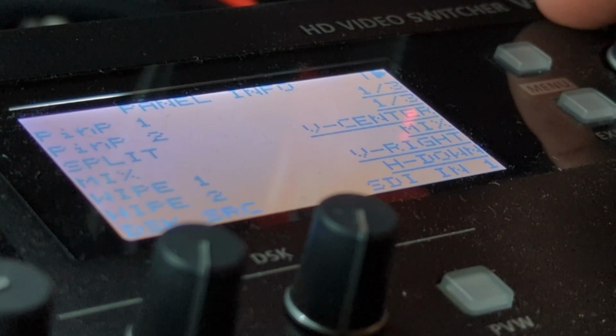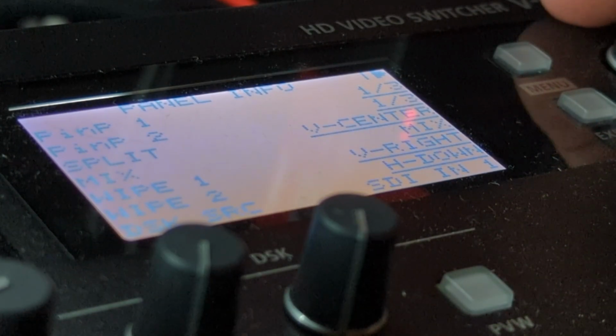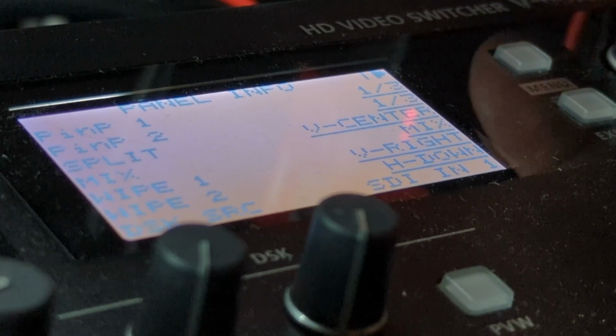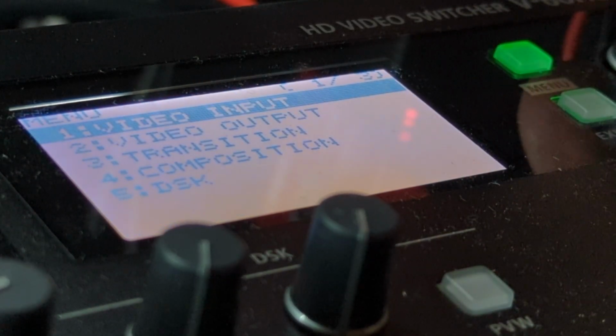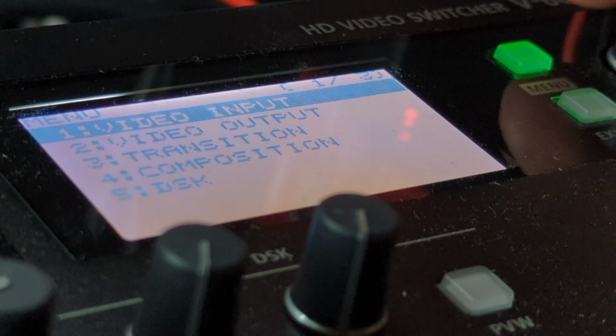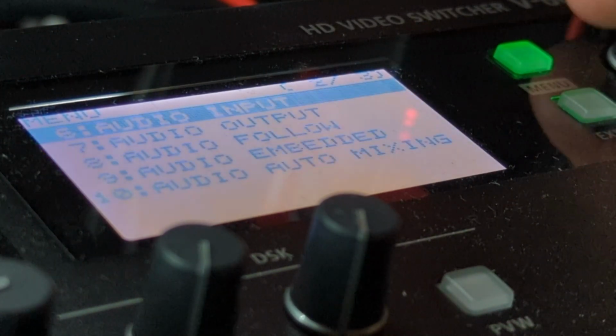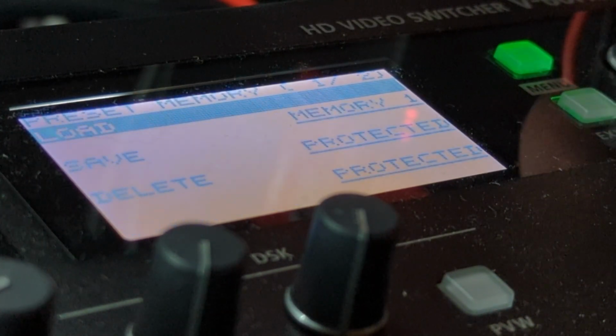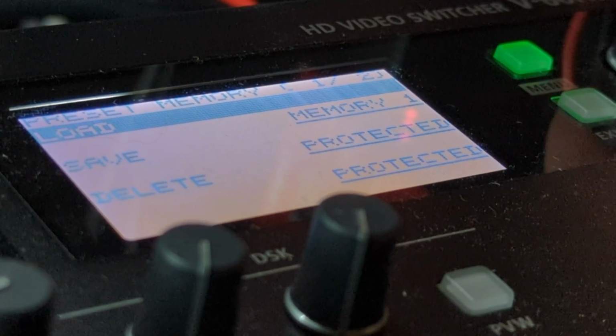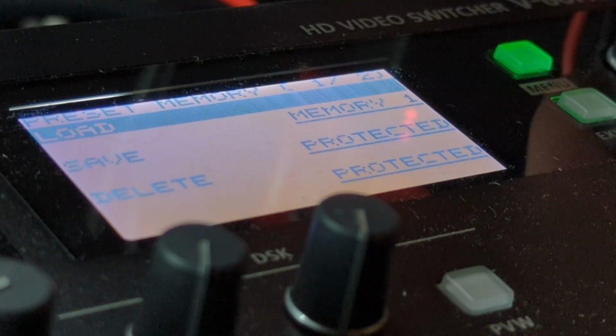Okay, so now I'm going to show you how to recall, save, and protect your memory presets. So going up into the menu, I'm going to hit the menu button. Using the encoder on the side, I'm going to scroll down and go all the way to preset memory. Now to select my item, I'm going to push in the encoder knob, and now you can see that we are in the preset memory menu. So the first one on the screen is what you can load manually. We already showed you how to do that super easy, so I'm going to skip that one.